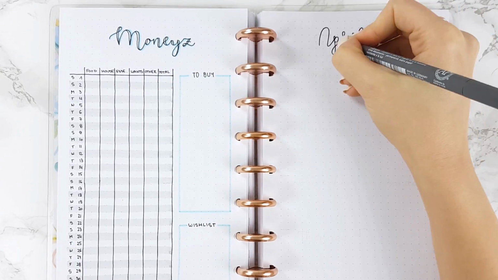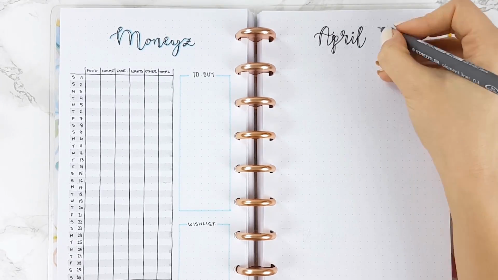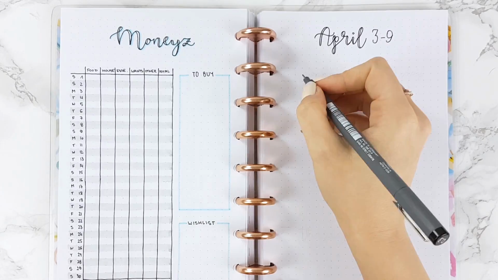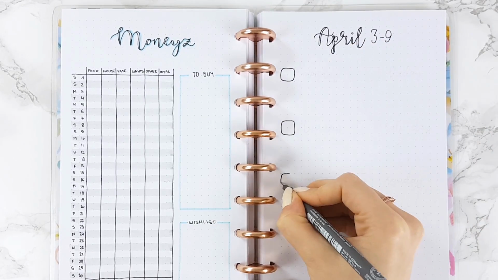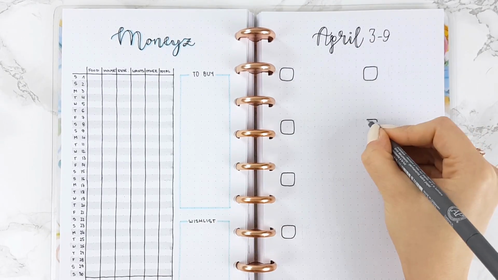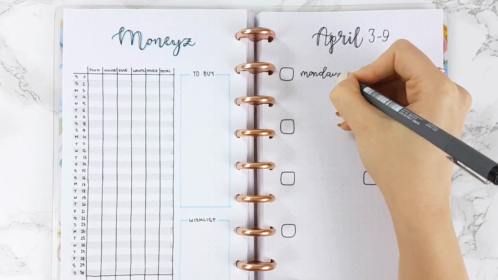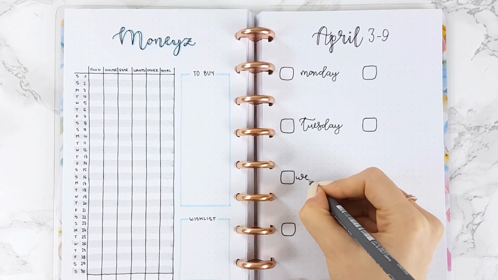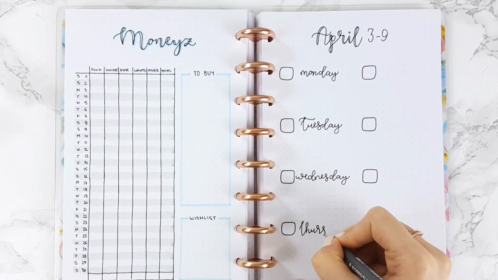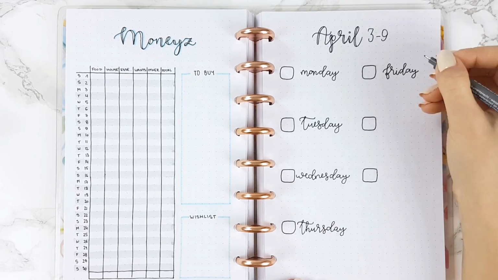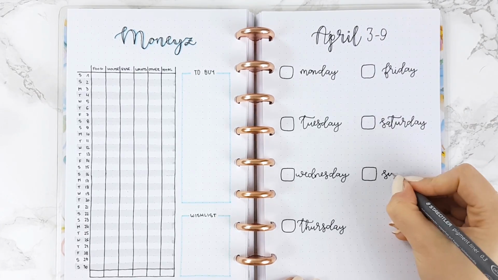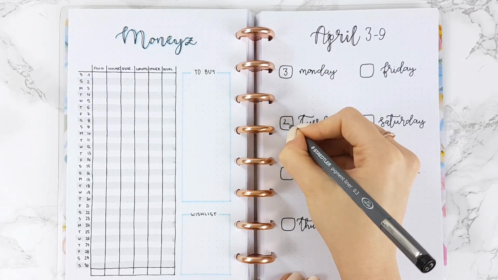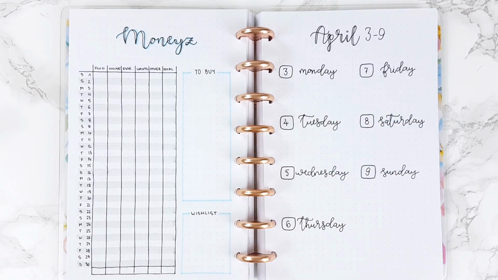So we're finally coming to the last page of this setup, which is my weekly spread. I pretty much try a new layout every single week because I don't feel like I found the perfect one yet. So I'm keeping it kind of simple, and I usually find that one page is enough space for most of my weeks. And if I do end up having a busy day, then I'll just do a daily and I'm all set.